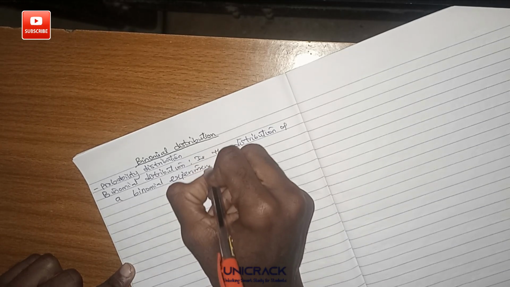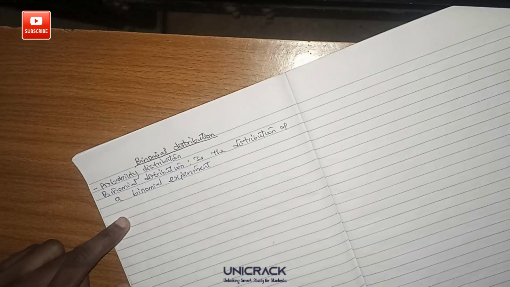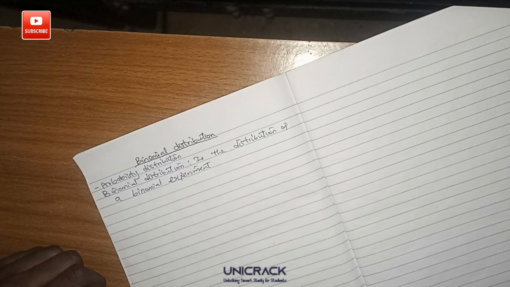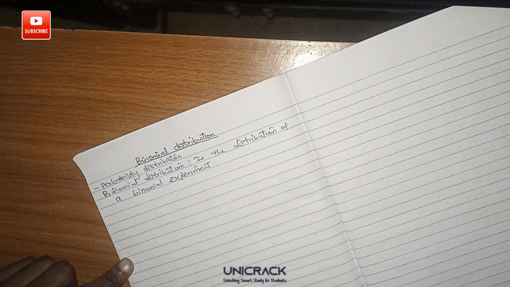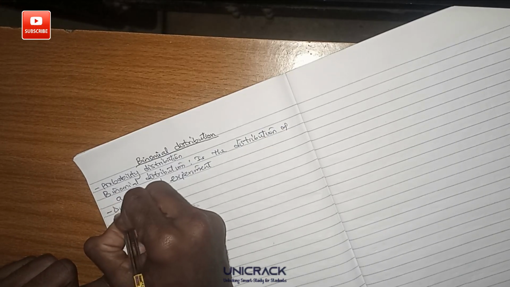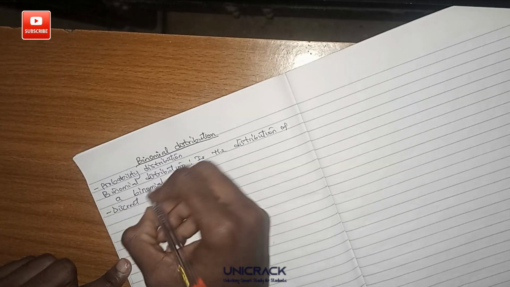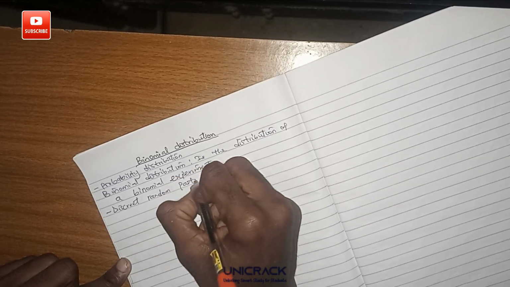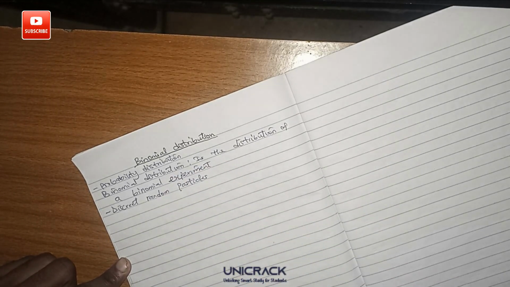So that means the distribution of a binomial experiment is basically your binomial distribution. It is the simplest form of distribution, as I stated earlier, and it is used for discrete random particles.